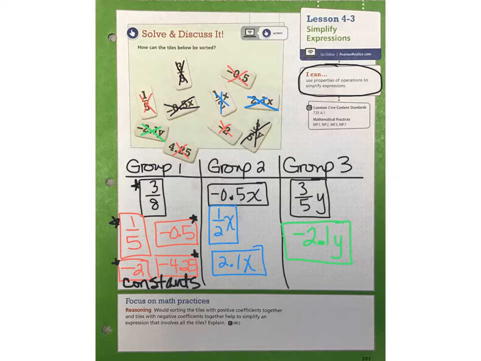In group 2, you'll notice that each of those terms has a variable, and that variable in those groups is x. So no matter what the number is in front of x, each of the tiles in group 2 is an x term. In other words, there's an x attached to that value. So that means in group 3, you'll notice that each of those are what we call y terms, because each of those tiles has a y value attached to the number. Now let's go on to example 1.